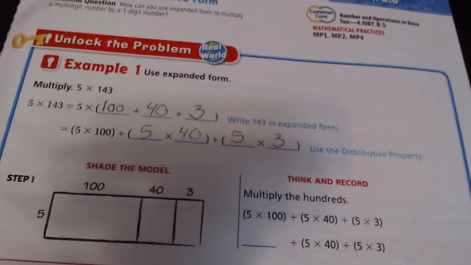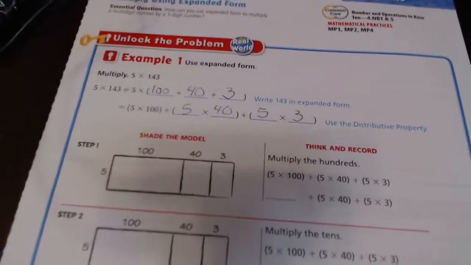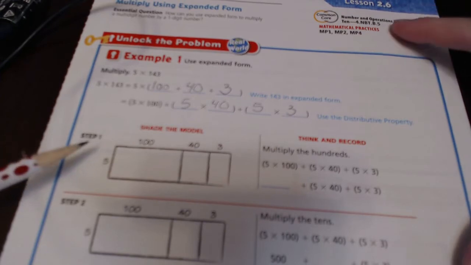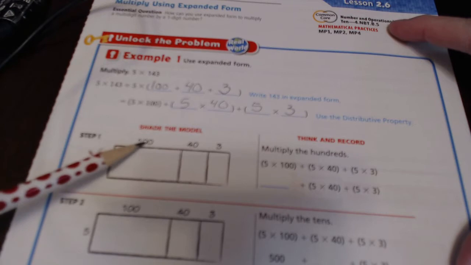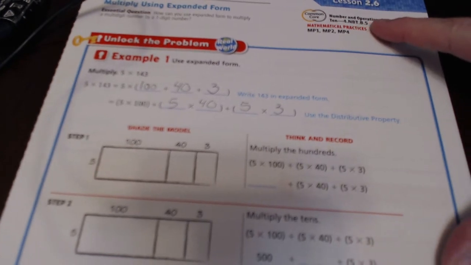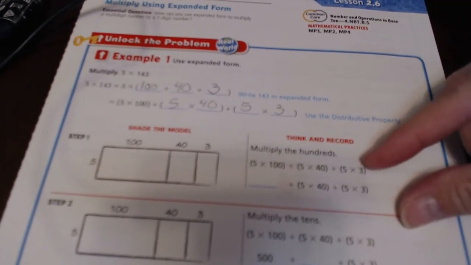Okay, now they've already drawn us a lovely picture that we are going to use to do this problem. Right here, they've already drawn it. They've divided it. So we have 5 times 100, 5 times 40, and 5 times 3. Now, on this side, they have a think and record section. We are only going to worry about the steps as we go through them.